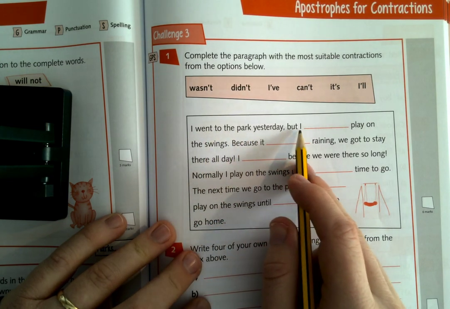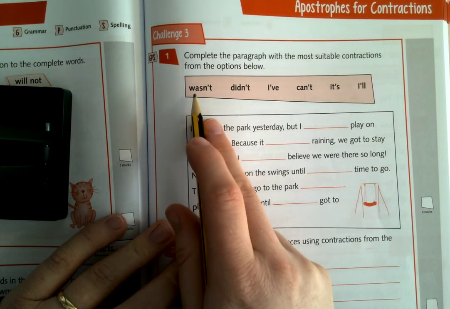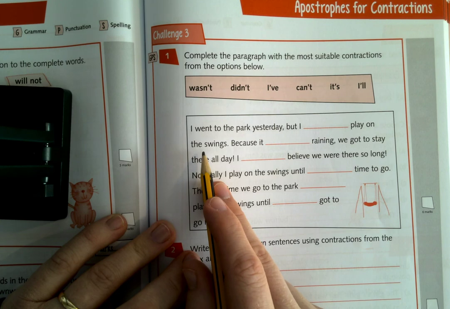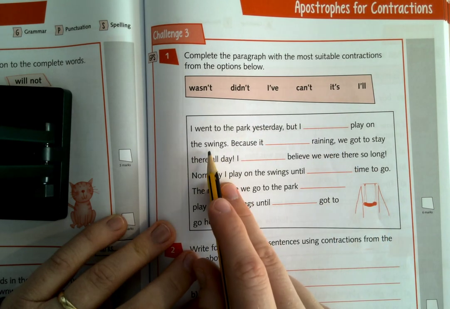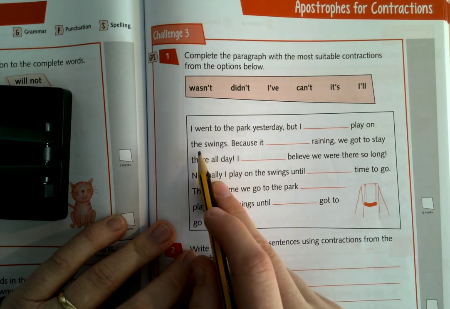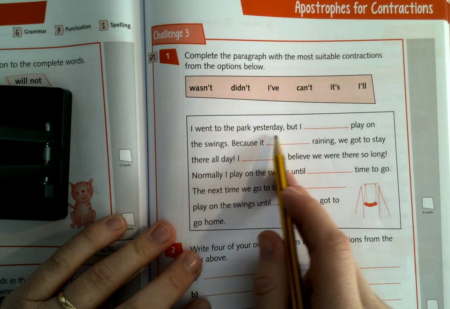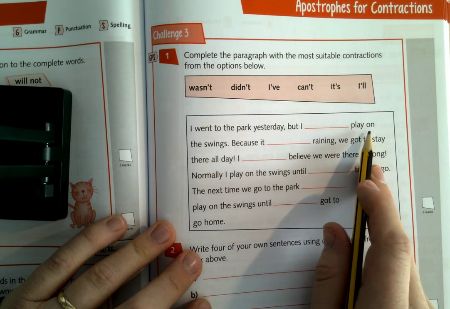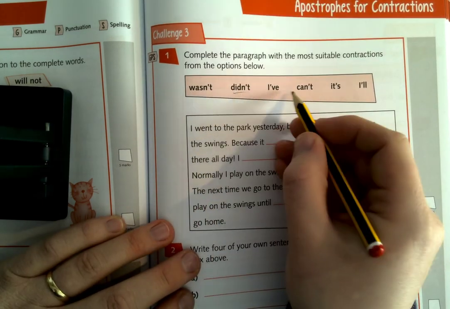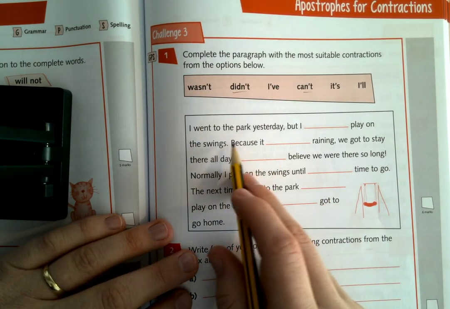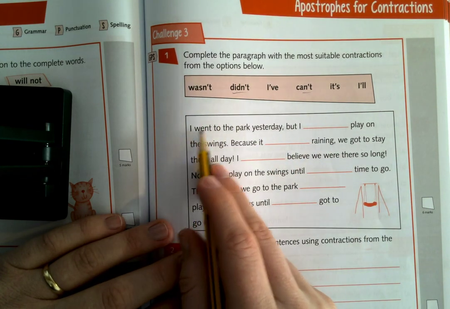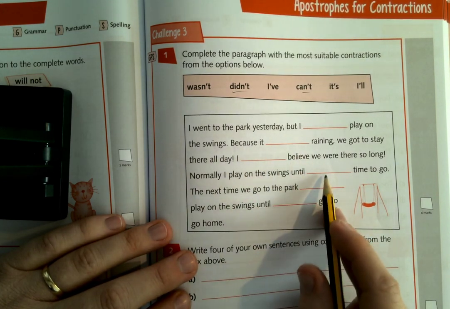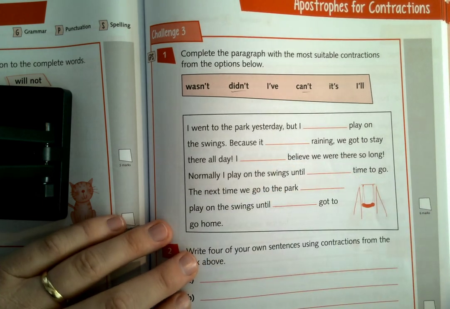I went to the park yesterday, but I blank play on the swings. But I wasn't play on the swings. Doesn't sound right. But I didn't play on the swings. That sounds okay. But I've play on the swings. Nope, doesn't sound right. But I can't play on the swings. Okay. But it's play on the swings. But I'll play on the swings. No, they don't sound right. Two words that you probably could have there are didn't and can't, but you might have to read on, take the whole sentence in, read it out again, and just ponder which one it is. Maybe even carry on, do the rest of them, and it might make more sense to you as well.